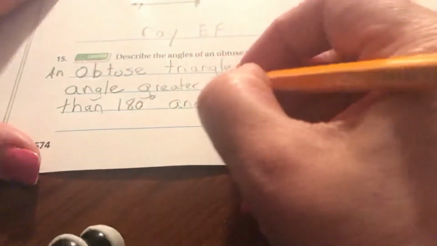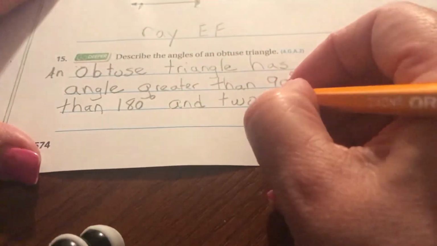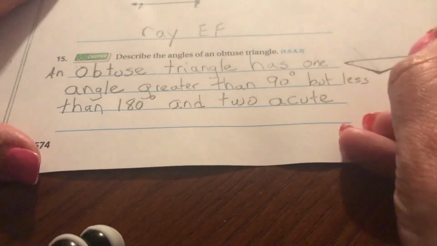And two acute, they're so cute. Remember, they're the small guys.